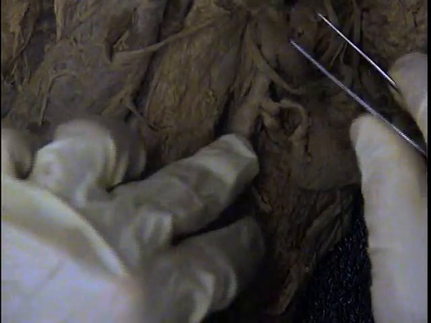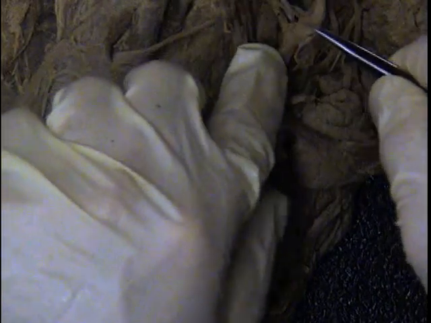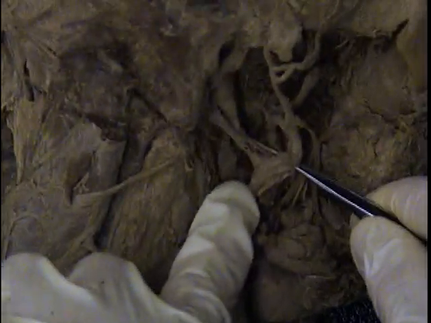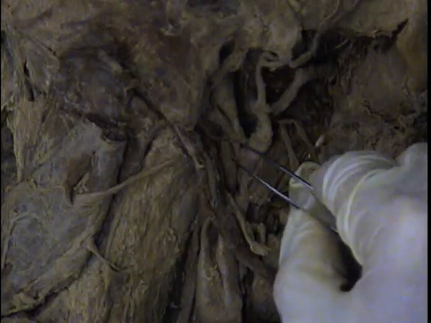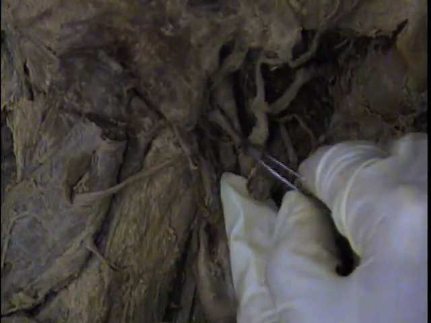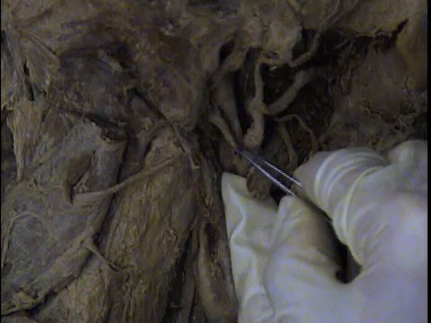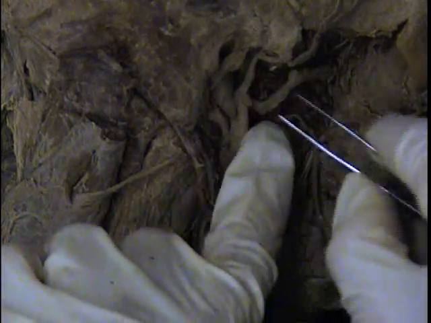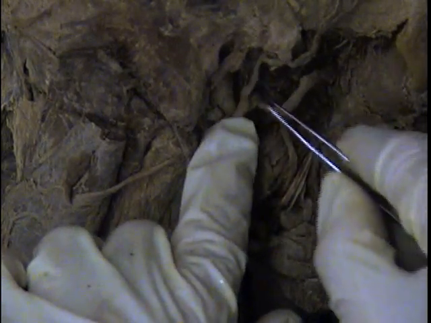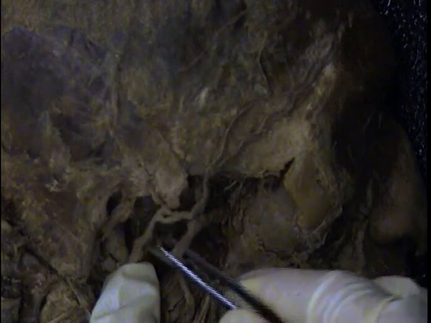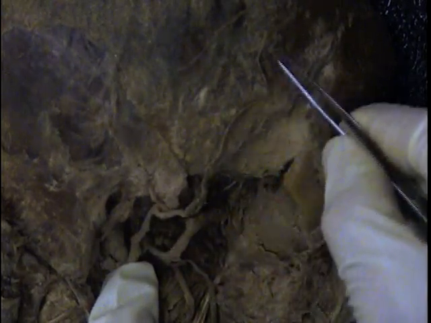The next branch coming off is actually going to be heading posteriorly, and that's this guy here, the occipital artery. Okay, occipital artery. And then where we come up and we see that the external carotid artery bifurcates here into the maxillary artery and the superficial temporal artery, which ends up going on to the scalp.